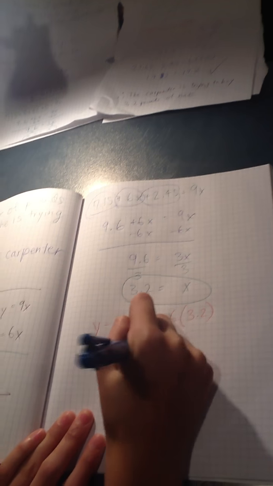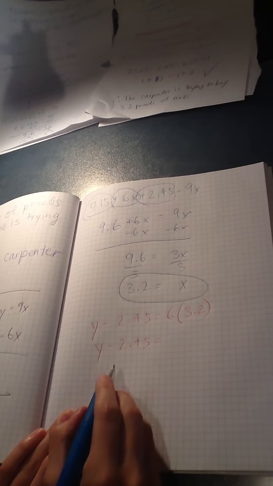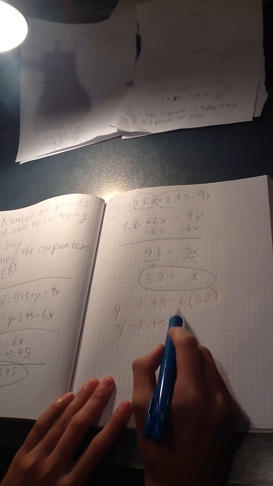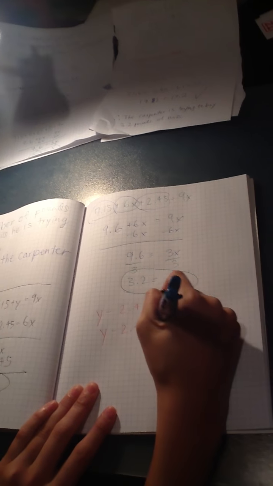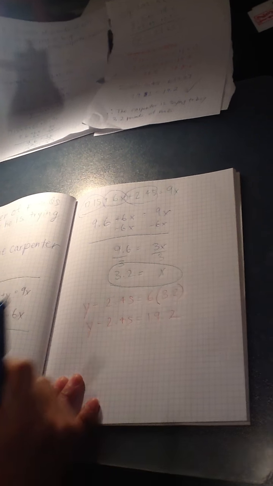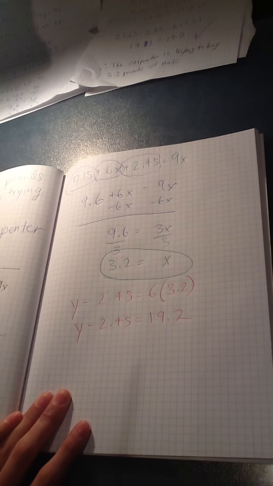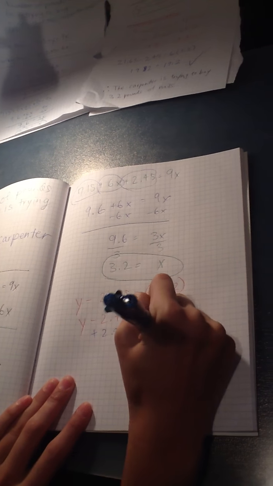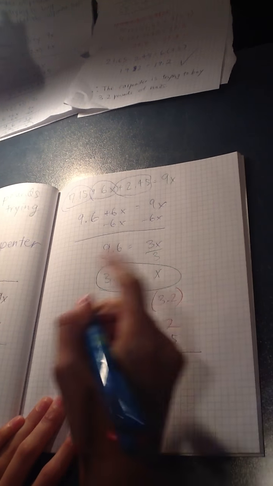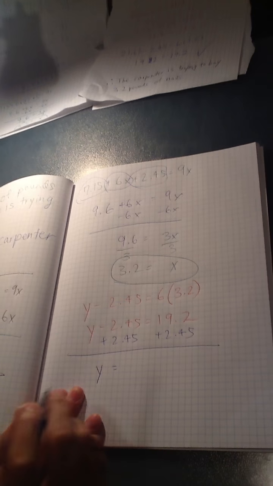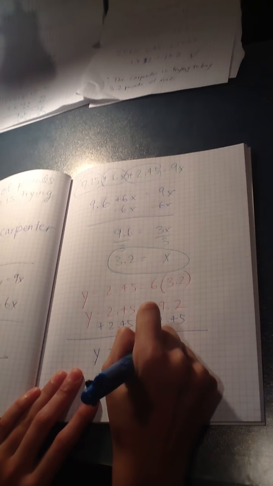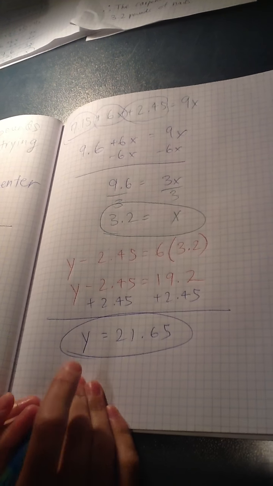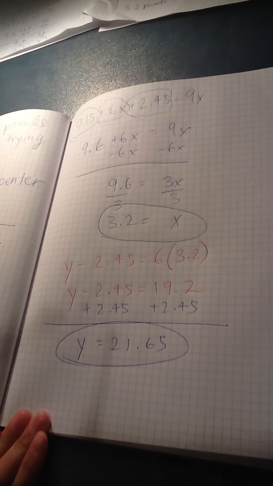Then we solve this equation, y minus 2.45 equals, and then we find that 6 times 3.2 equals 19.2. Then we add 2.45 to both sides, and find out that y equals 21.65. So we know that y equals 21.65 and x equals 3.2.